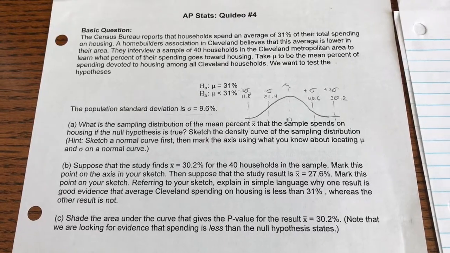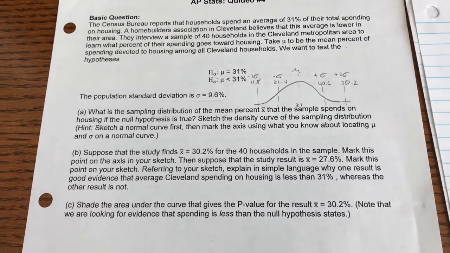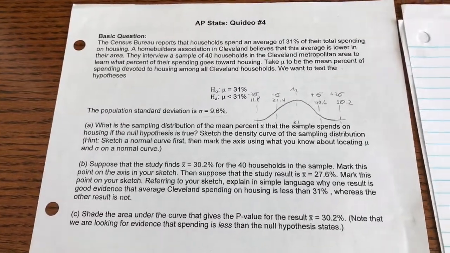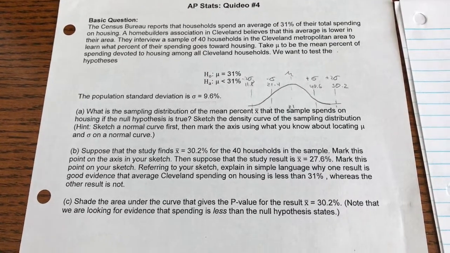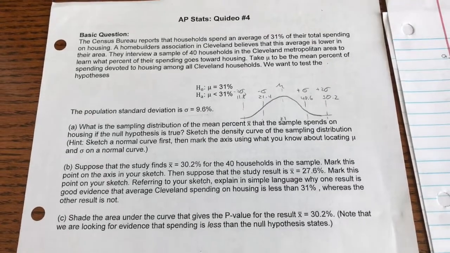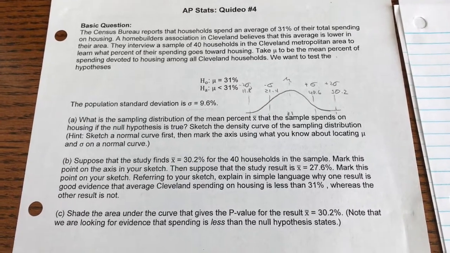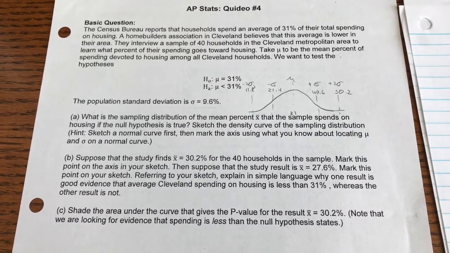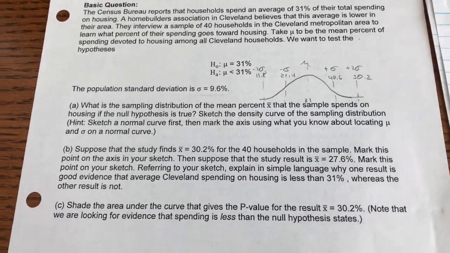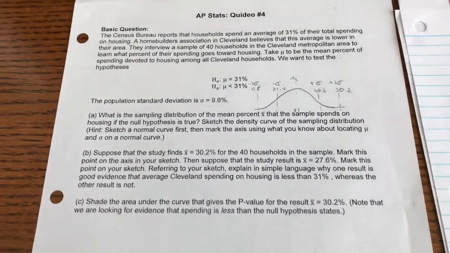So we are given a null hypothesis and then the alternative hypothesis, which was the hypothesis that the Home Builders Association proposed. What is believed to be true by the Census Bureau, the null hypothesis, is that on average, people are spending 31% of their total spendings on housing, and the alternative is just that the mean is actually less than that. So we're given the standard deviation and the mean.